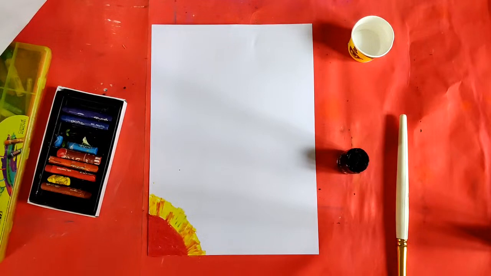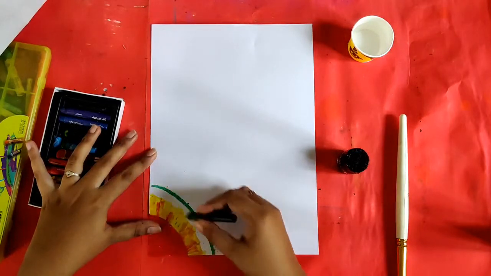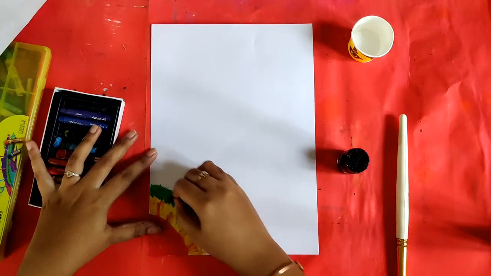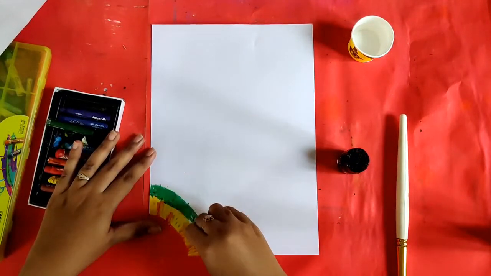Okay, so we don't require pencil today. We do not require erasers. We are just going to choose our favorite colors and we will just fill up the whole paper with different colors. Okay, so come on, we can just make one more line and we will just fill it up with the green color now. Okay, you can just be very careful while coloring.